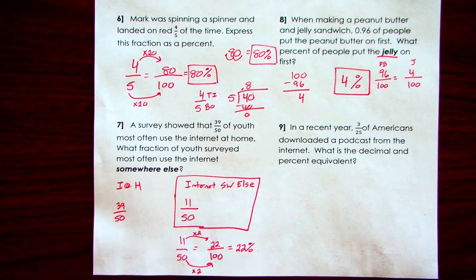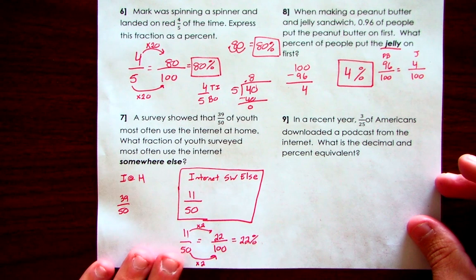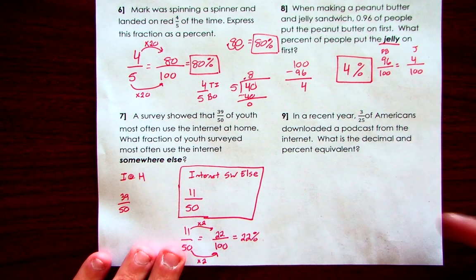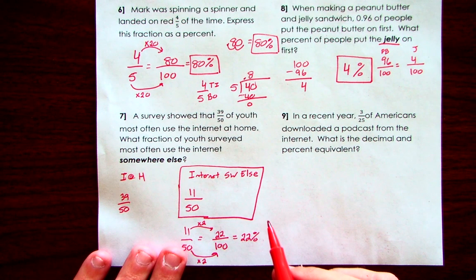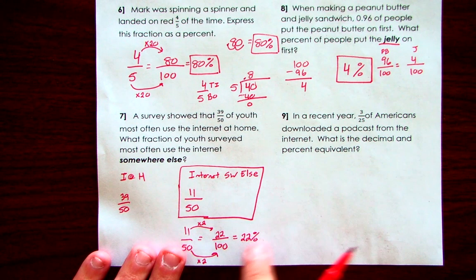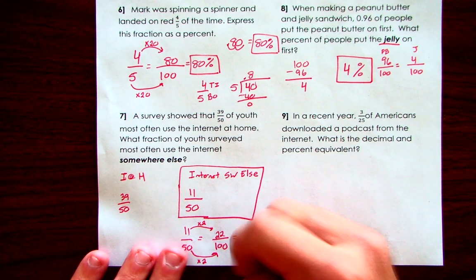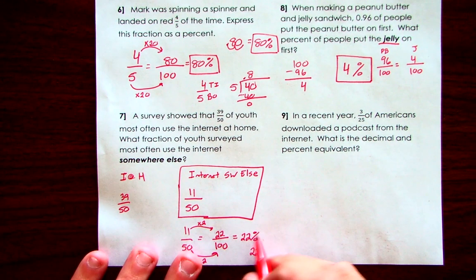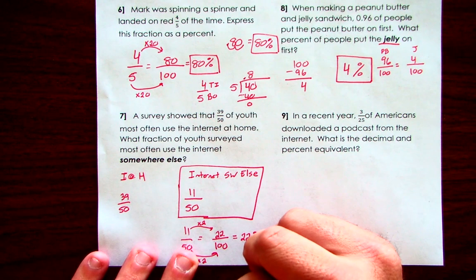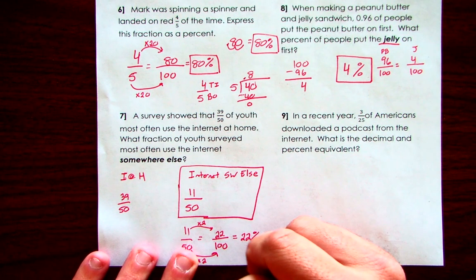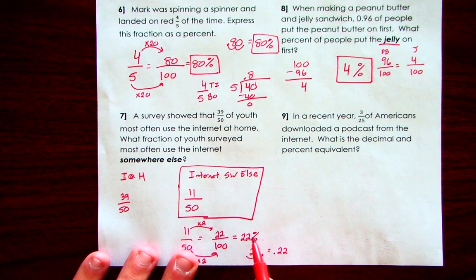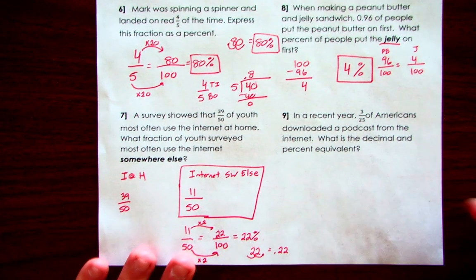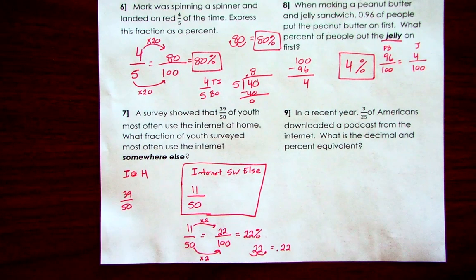Now here's a question for you. How would you turn a percent into a decimal? I haven't talked to you about that one yet. Well, we know to go from a decimal to a percent, you move the decimal 2 places to the right, or multiply by 100. To turn a percent into a decimal, notice we have a whole number here, 22%. You put the decimal on the back, and you would move it 2 places to the left. Or you take the 22 and you divide it by 100. So that's how you would turn a percent into a decimal.